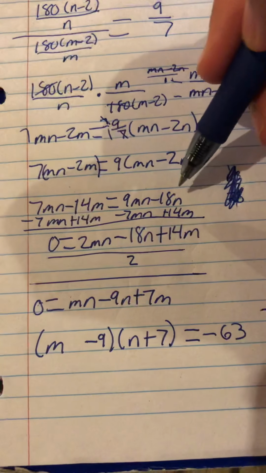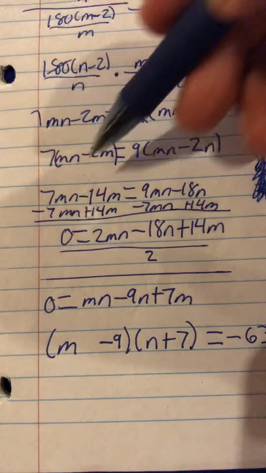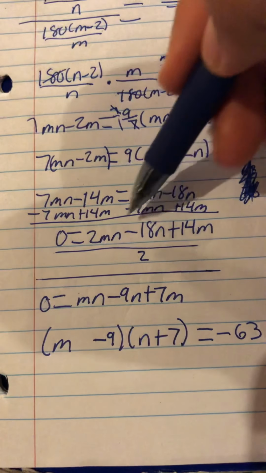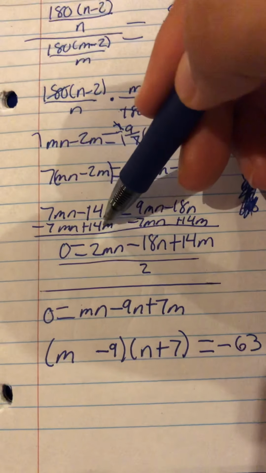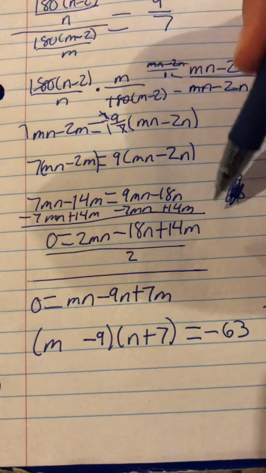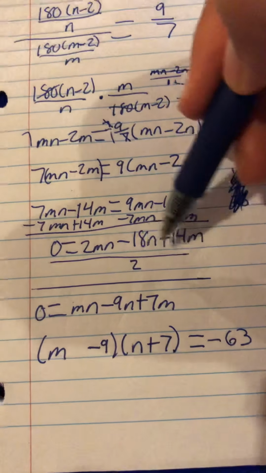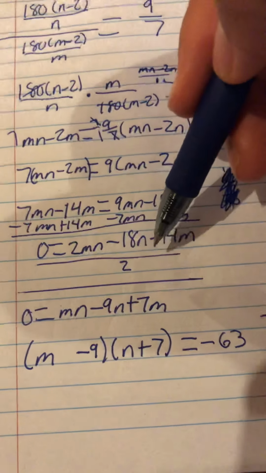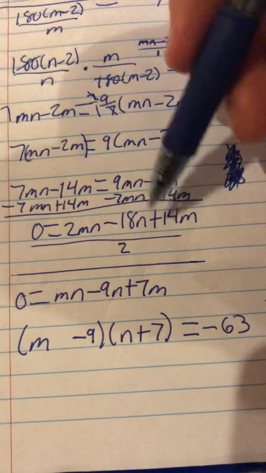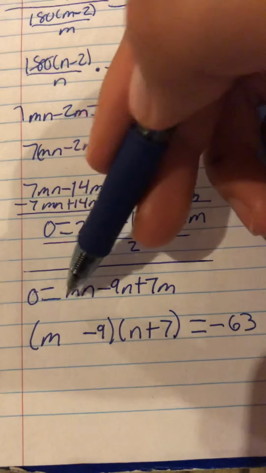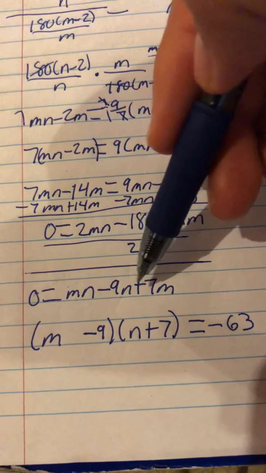minus 18n, right? And from here on out, you can cancel like terms, which is the mn's, and then you're going to get 2mn, and then bring everything to one side of the equation. So we have 2mn equals 18n plus 14m. And for me, you want to simplify this as much as possible just so that the numbers are nicer. So I just divided the whole equation by 2. And that being 0 equals mn minus 9n plus 7n.